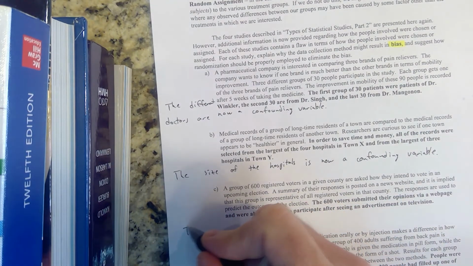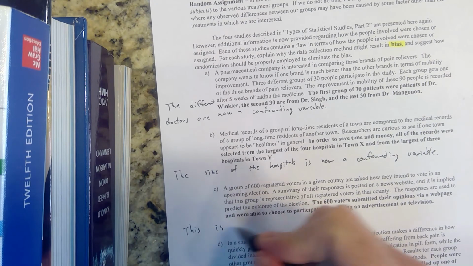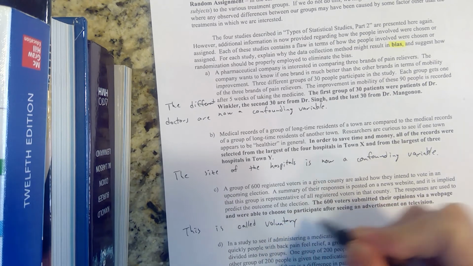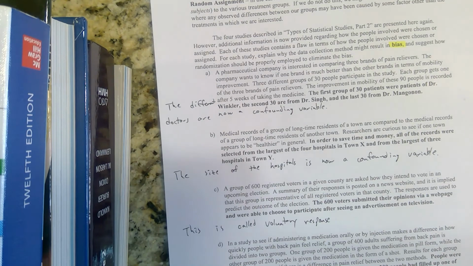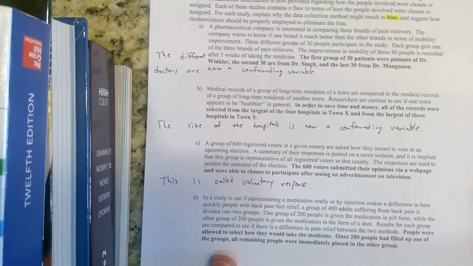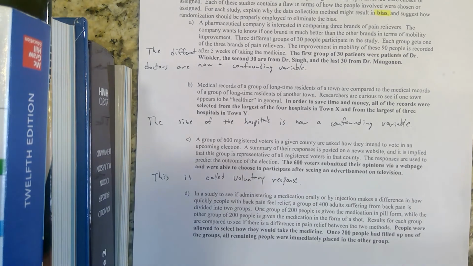This is called voluntary response. And voluntary response almost always leads to bias because it's a non-representative sample.